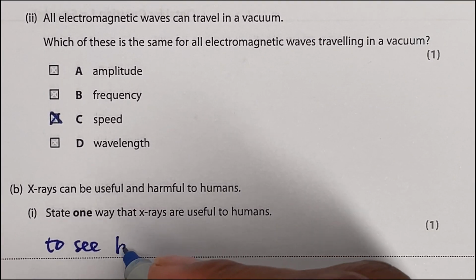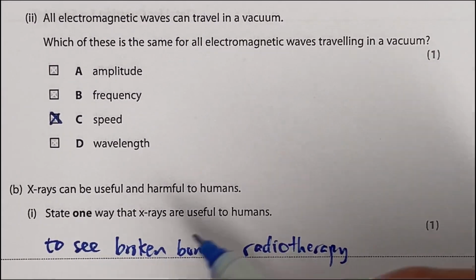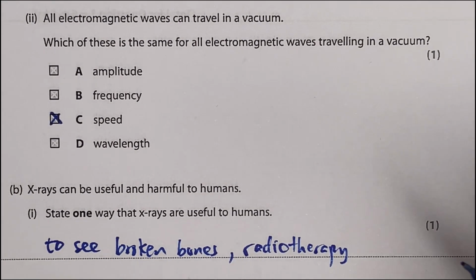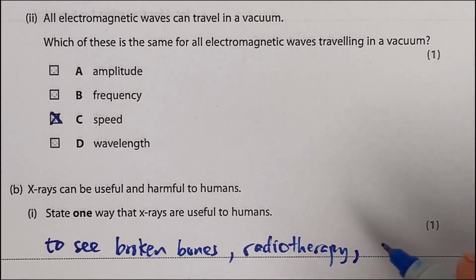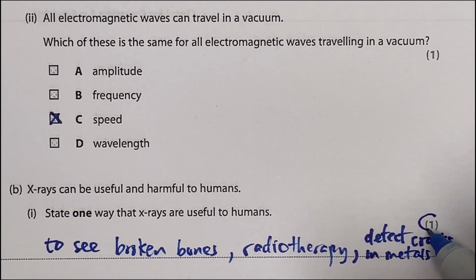To see broken bones, that would be one. Radiotherapy, okay, we can say to see broken bones, to use for radiotherapy. We can use that to detect cracks in metal. Detect means to find out if there's a crack in a metal. Detect cracks in metals. So any of this will get you that 1 mark.